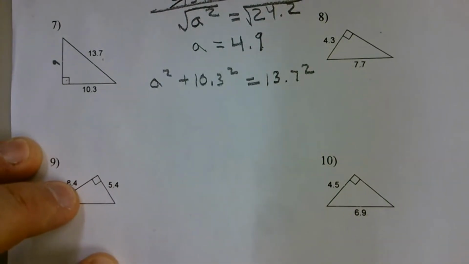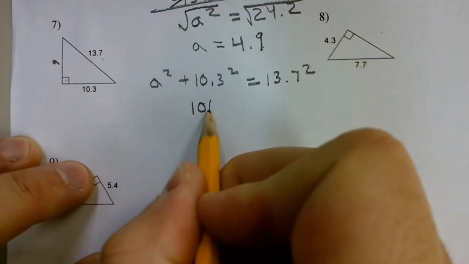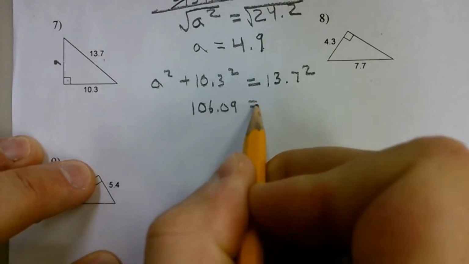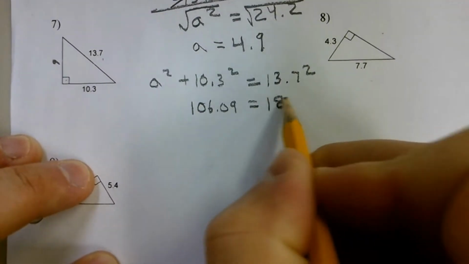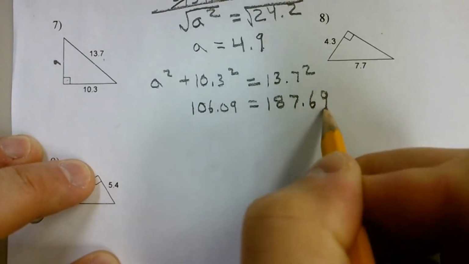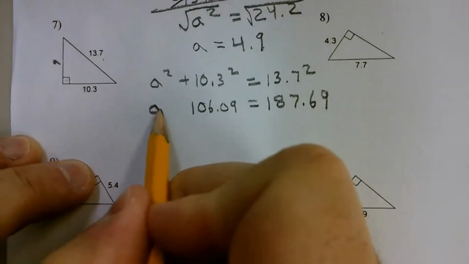So then we figure out what we know. We have 10.3 squared equals 106.09. And then we've got 13.7 squared equals 187.69. And then that A squared just stays out front.